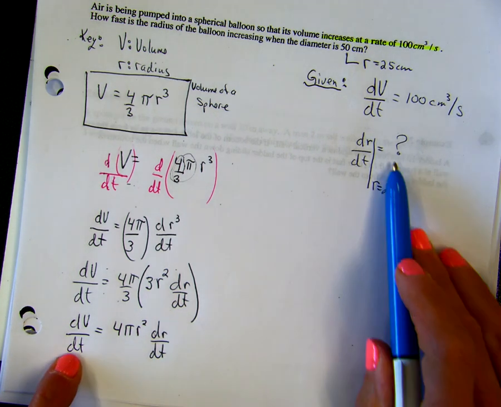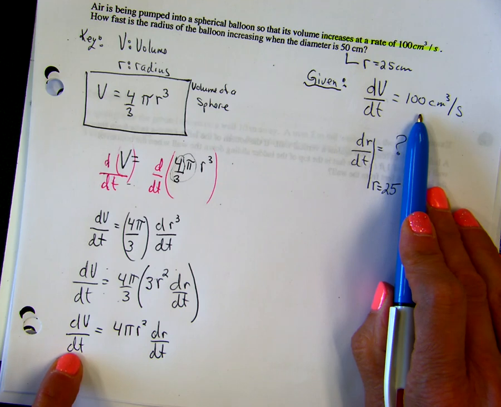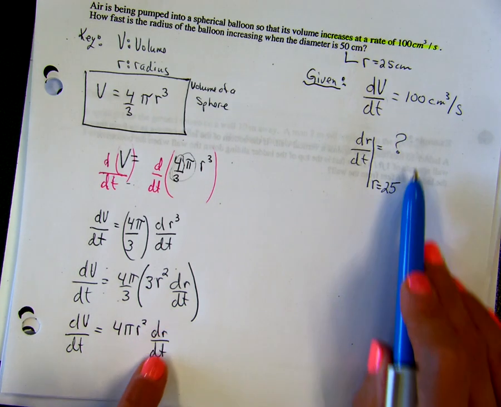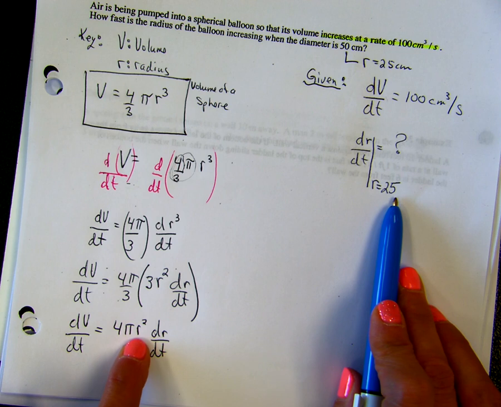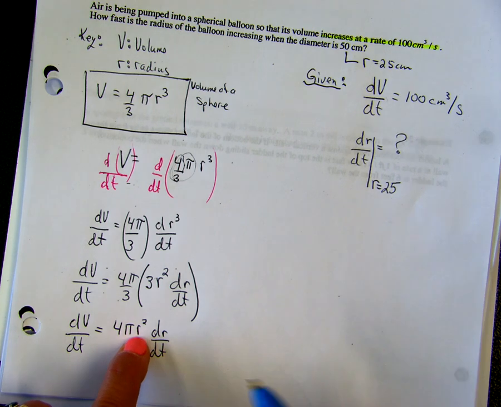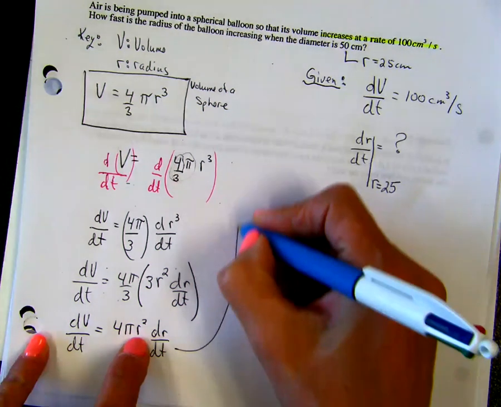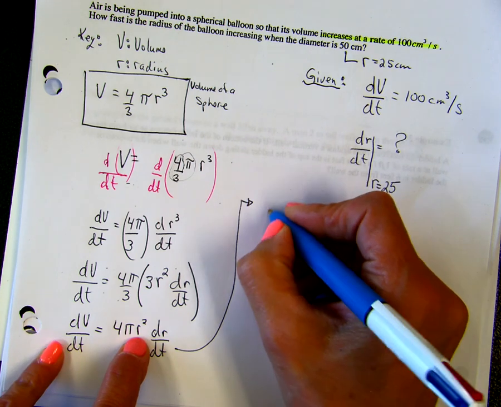Well, that's great because I've been given dV/dt and I'm trying to find dr/dt at this moment in time. So then, let's just take this and rewrite it.